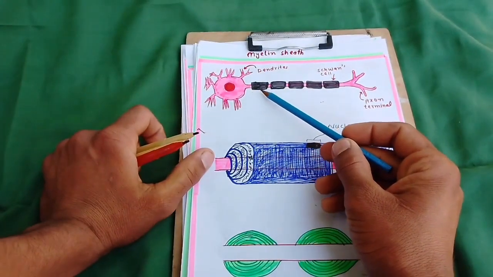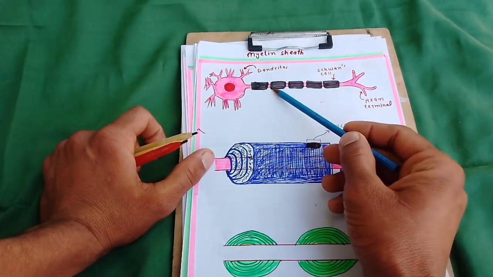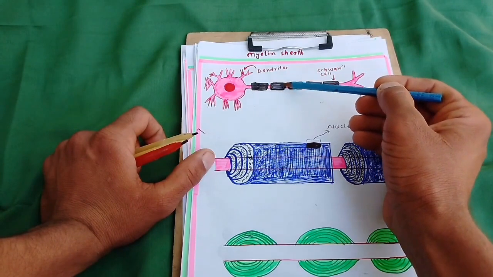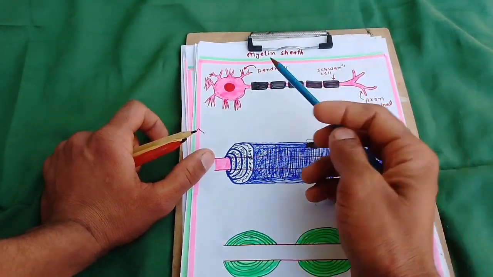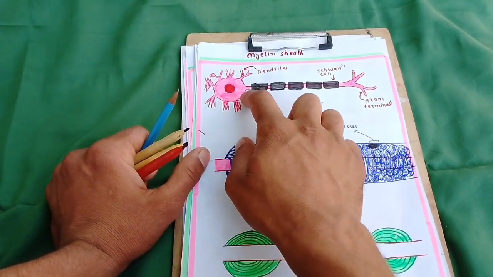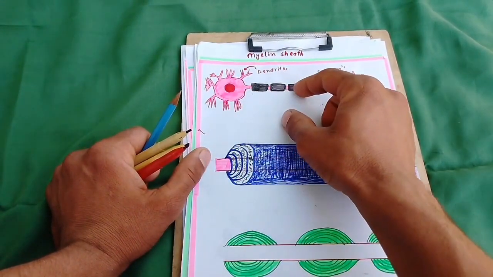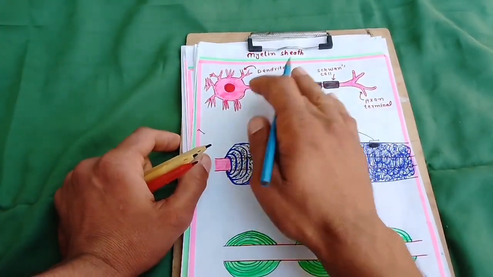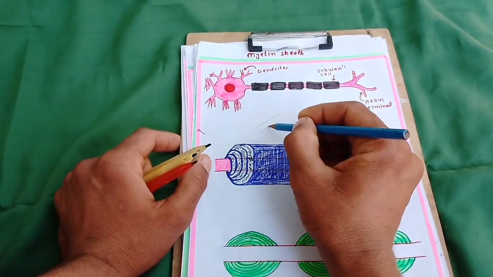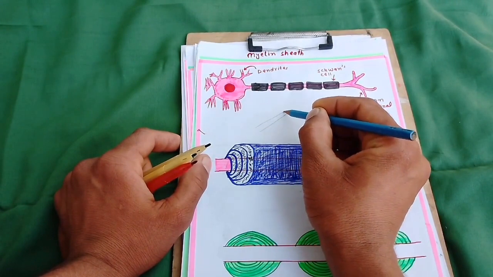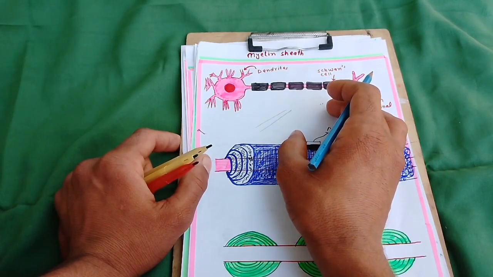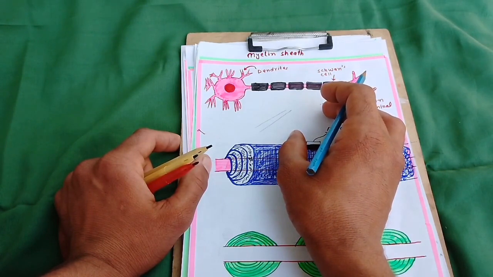Suppose this is a neuron. This is the axon of the neuron. These are the Schwann cells. Suppose this is the neuron of the peripheral nervous system, so the axon of this neuron is supported by the Schwann cell. As we know, every axon, this is the simple axon, myelinated axon or non-myelinated axon, is supported by a supporting cell. It's called Schwann cell or oligodendrocyte cell.